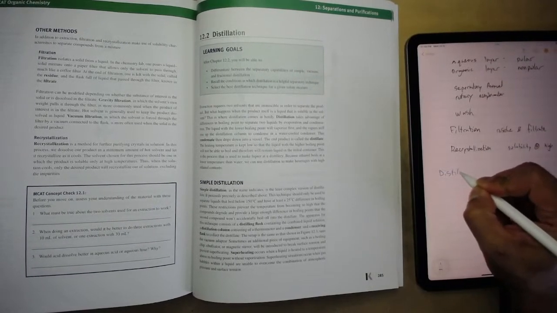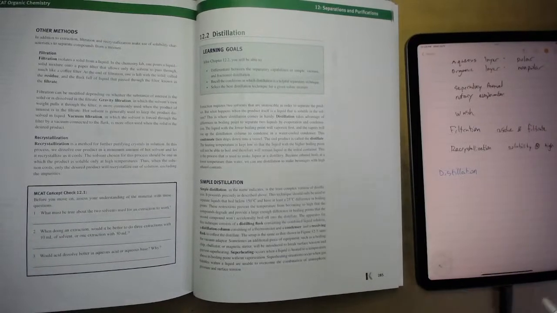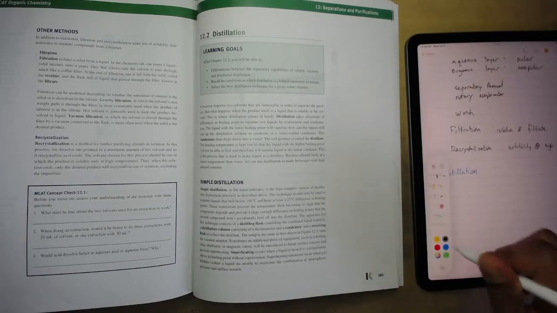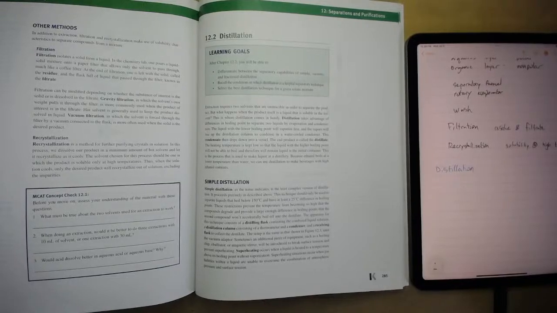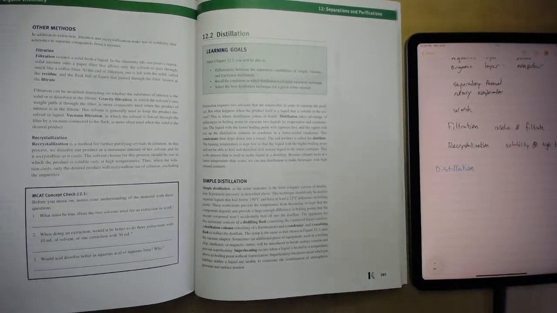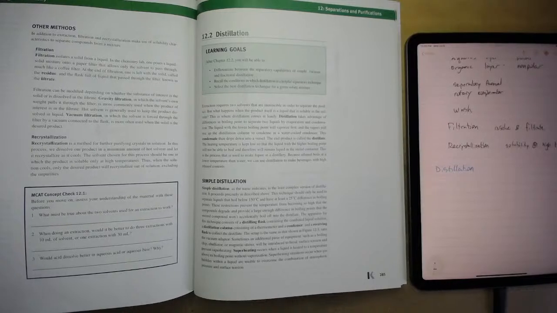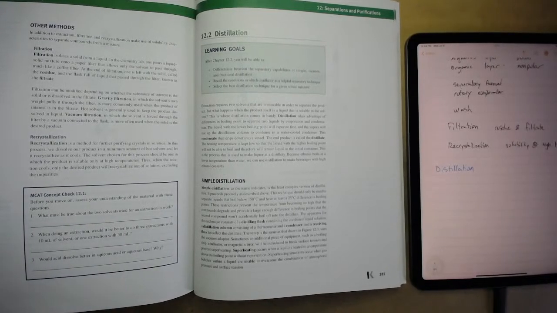12.2, distillation. Extraction requires 2 solvents that are immiscible in order to separate the product. But what happens when the product itself is a liquid that is soluble in the solvent? This is where distillation comes in handy. Distillation takes advantage of differences in boiling point to separate 2 liquids by evaporation and condensation.